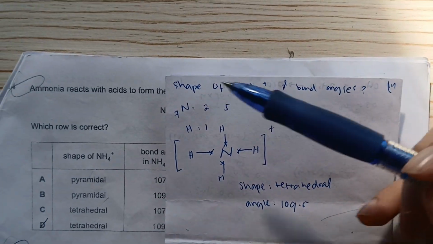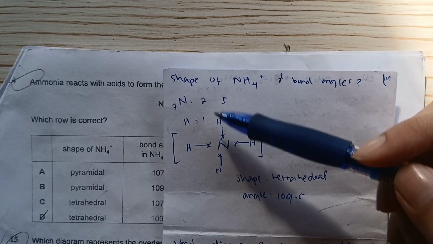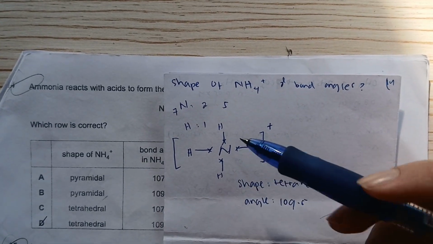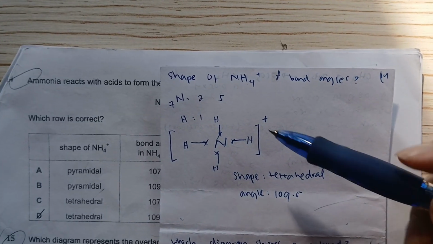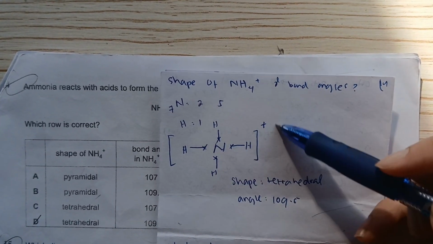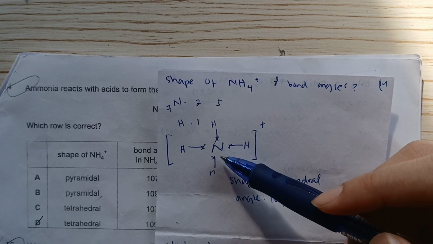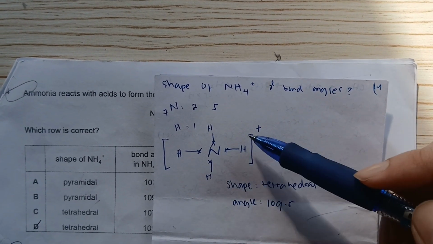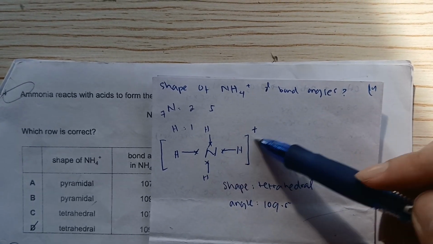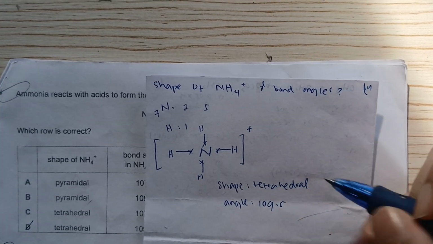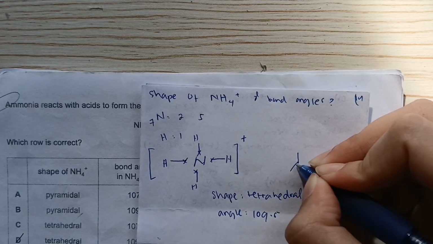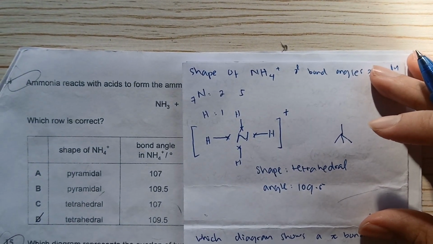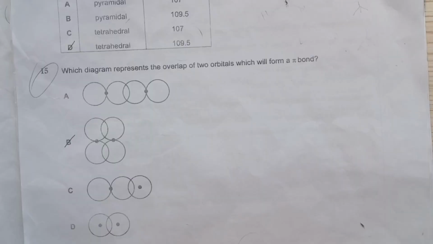Again, you have to find the valence electrons of the nitrogen and the hydrogen first. Because of the charge here, the one free lone pair is gone because of the plus. So the shape becomes tetrahedral, like this, and the bond angle is 109.5. So the answer is D.